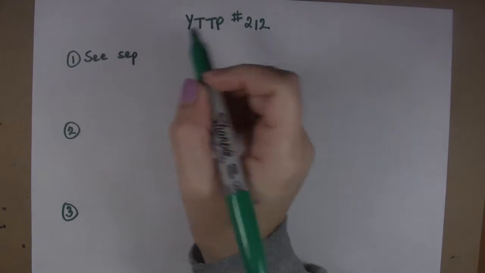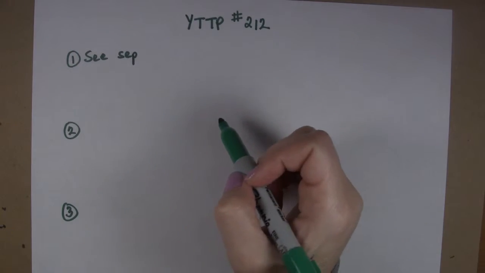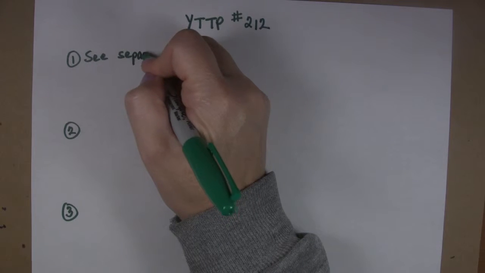Hello everybody, welcome to the Your Turn to Play, which is found on page 212.